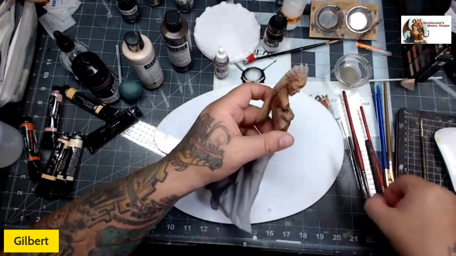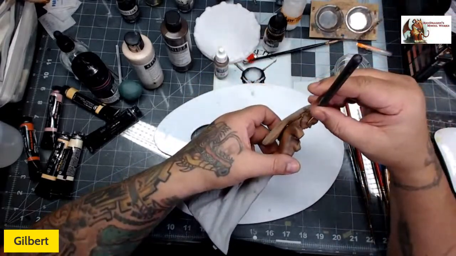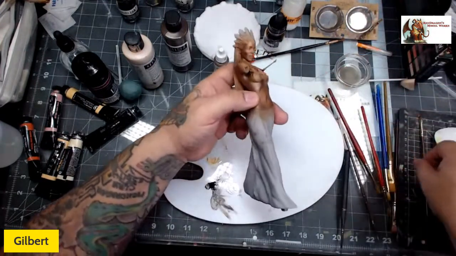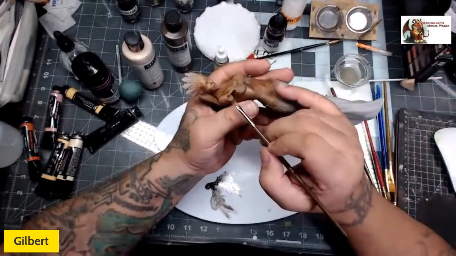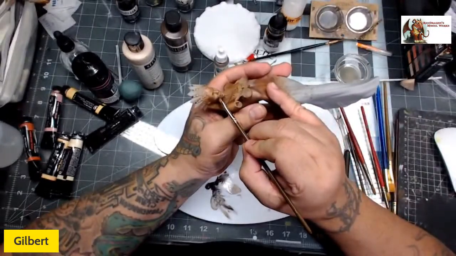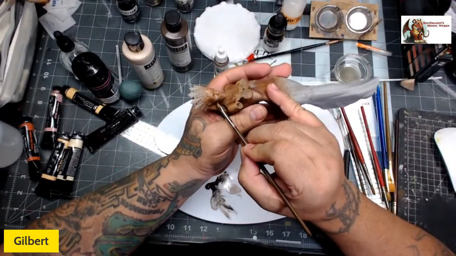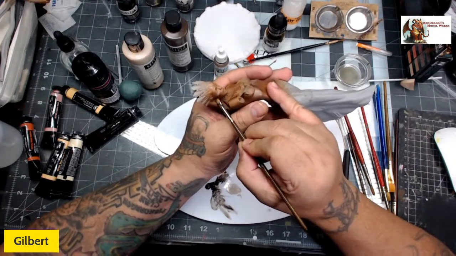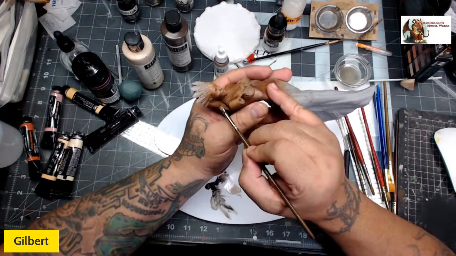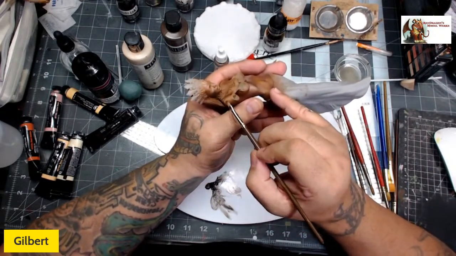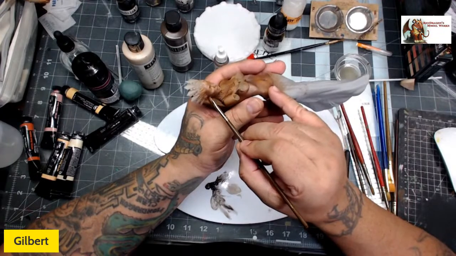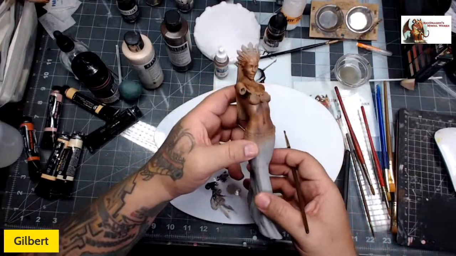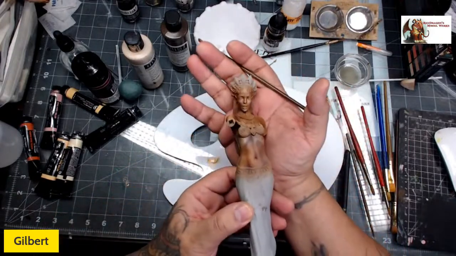I got to do the same on this side, and I just keep getting it wrong right there. All right. What do you guys think?